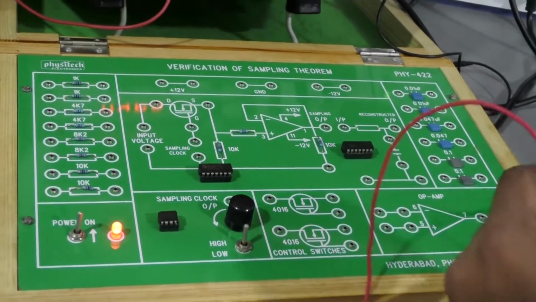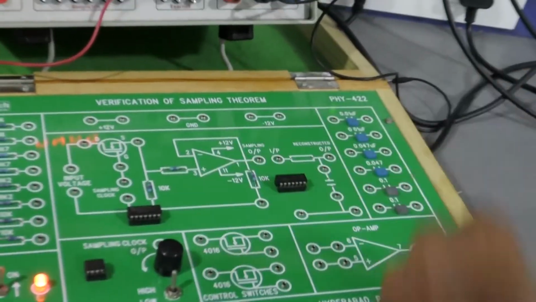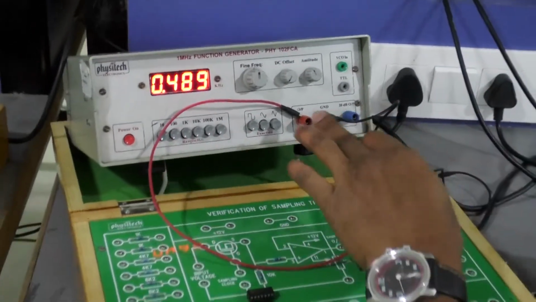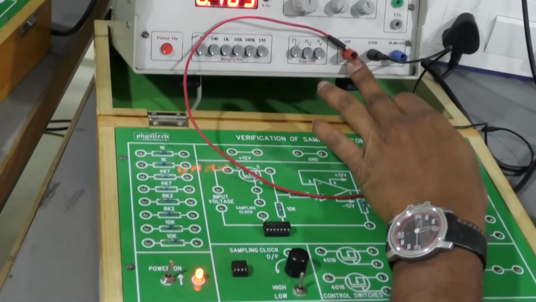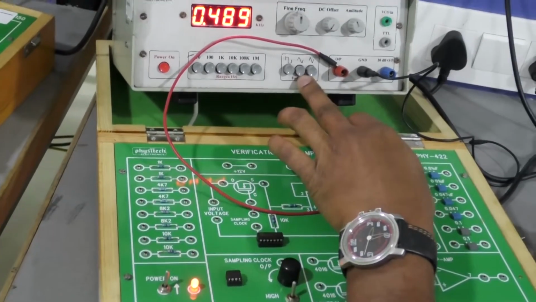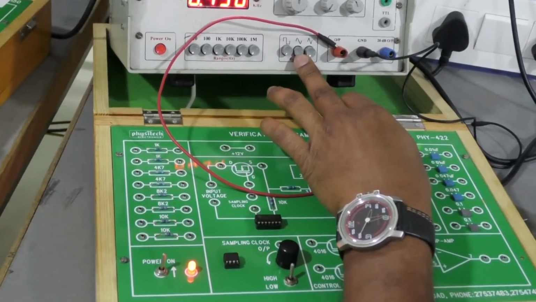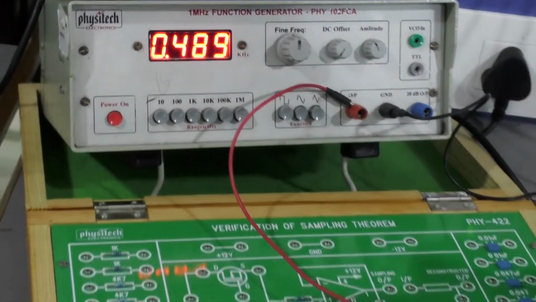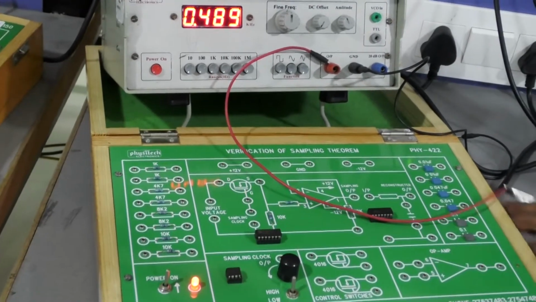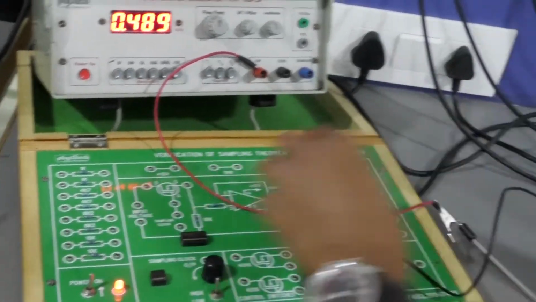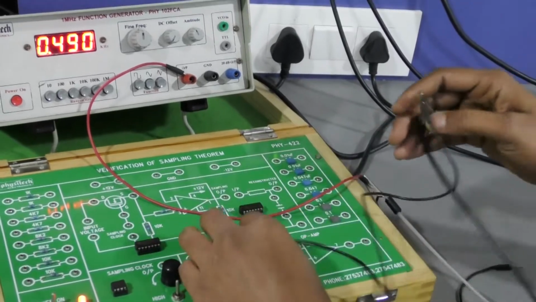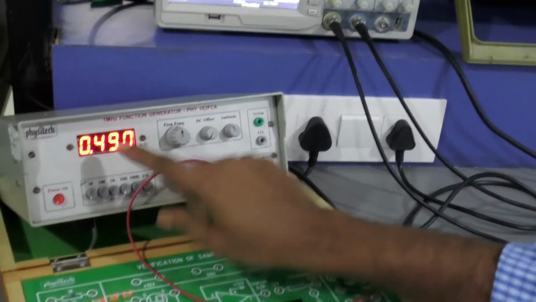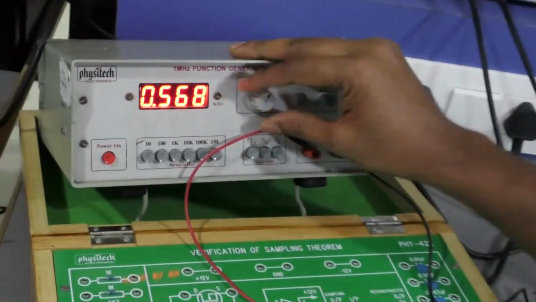For that purpose, I am going to verify the input voltages. Here you can see one of the knobs is connected to the red color, where you get the output from the function generator. This knob is used to select the type of signal, and I am considering a sine wave signal. That is connected to the digital CRO, and you can see the output of the function generator. Here I am considering about 500 Hz as the input signal.